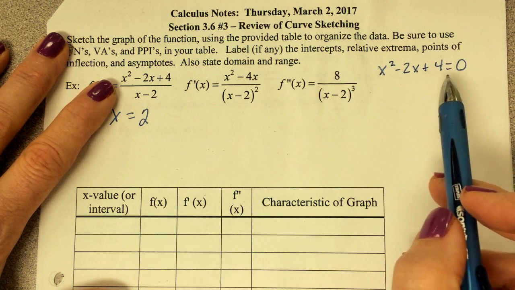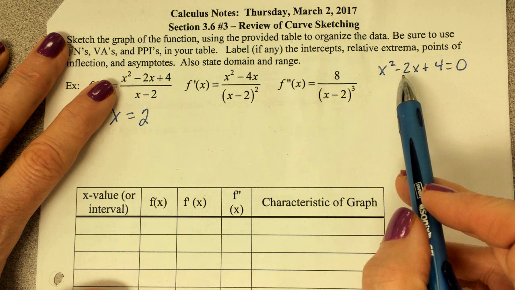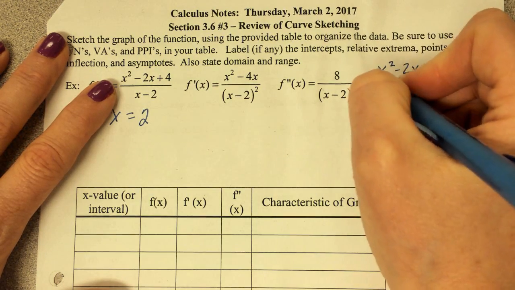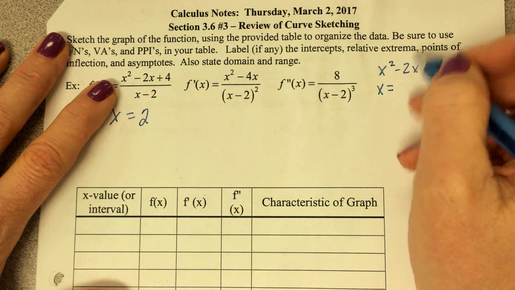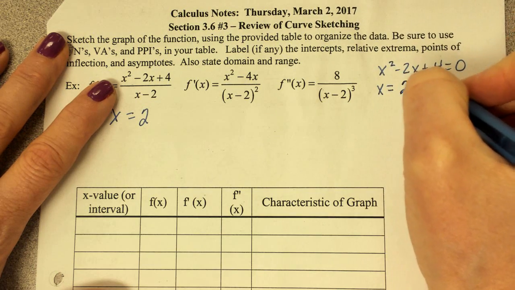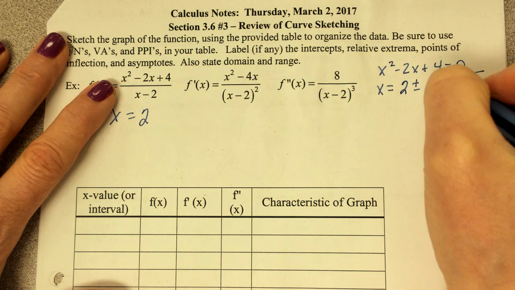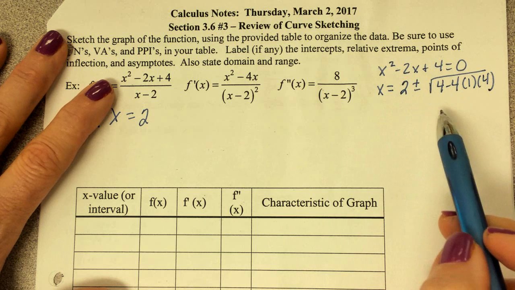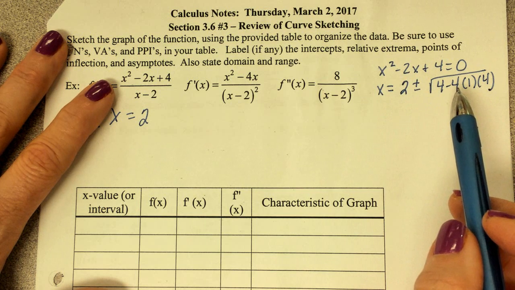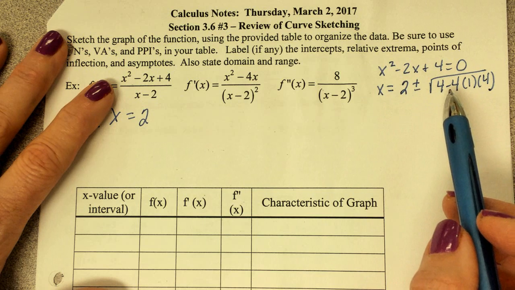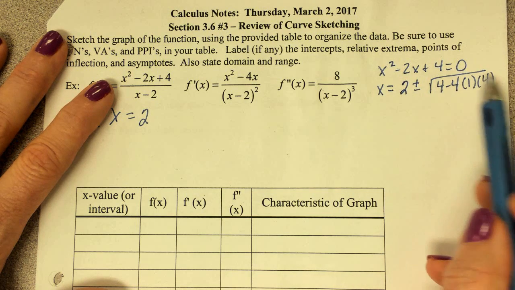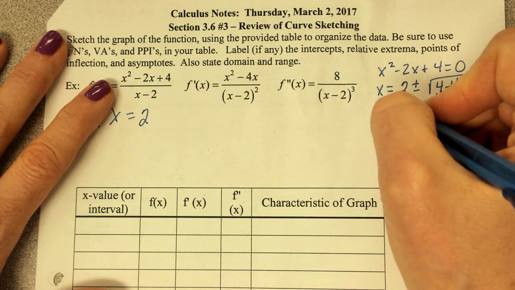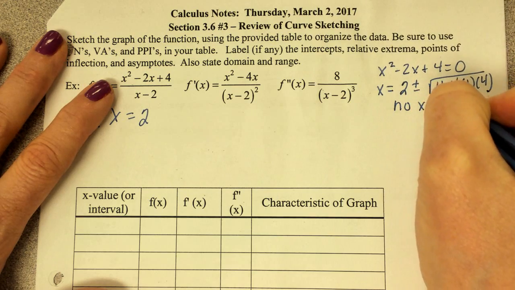First, I should try to factor. Are there numbers that multiply to be 4 and add to be 2? No. So what other method could I use then to solve this? Quadratic formula, right. So I can do negative b plus or minus the square root of b squared minus 4 times a times c. Why is it that I could stop right there? Right, I'm not allowed to have a negative under the radical. Right here I have 4 minus 16. As soon as that happens, I know there are no x-intercepts.